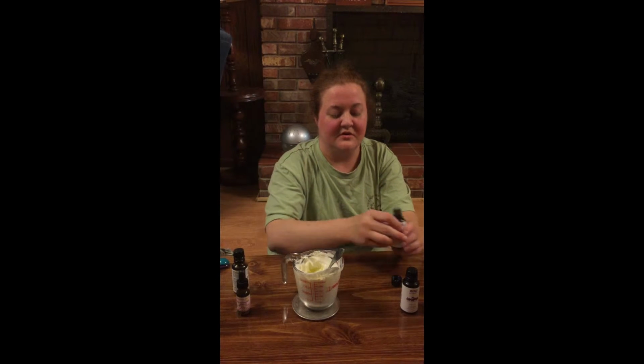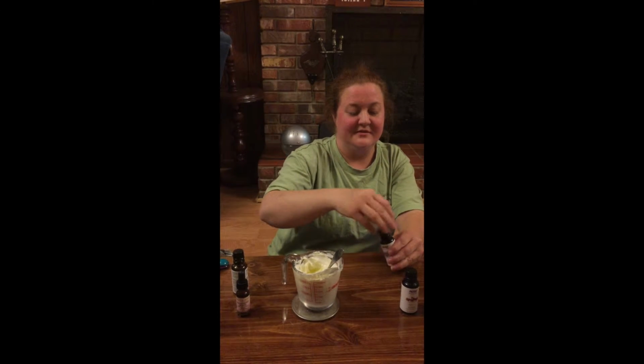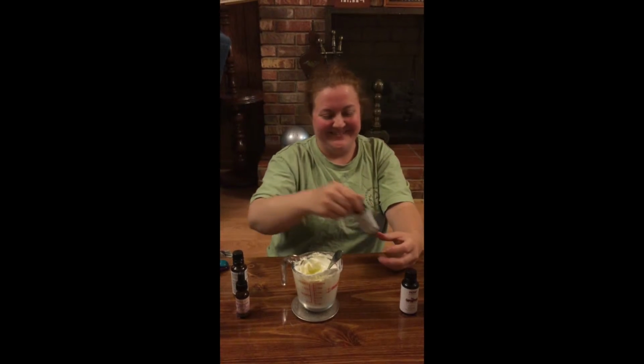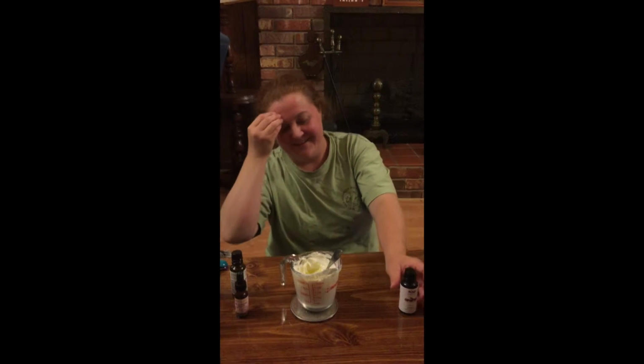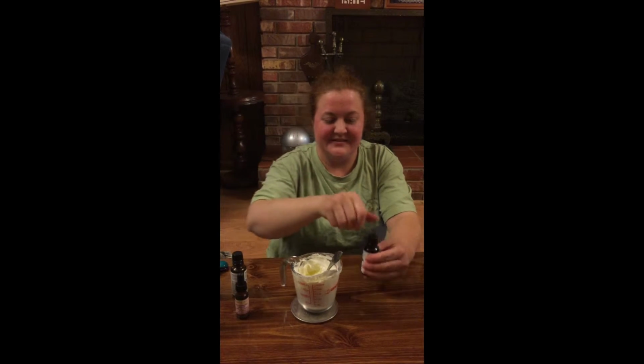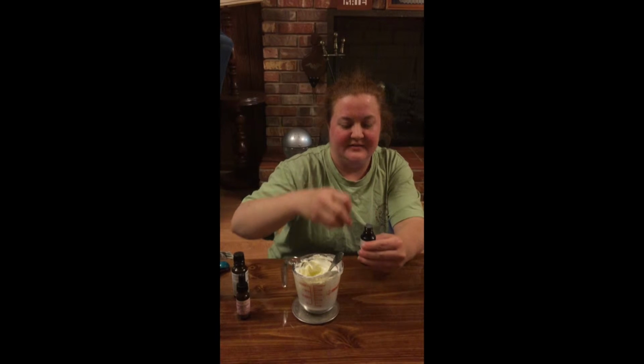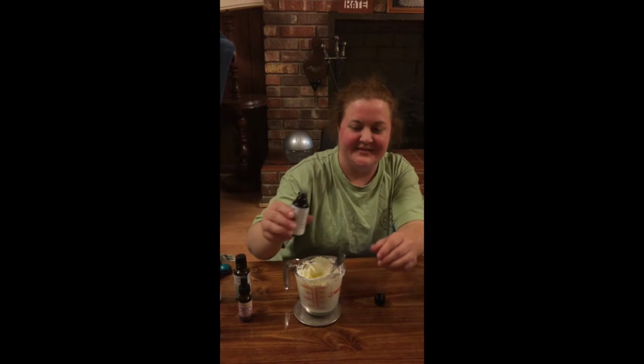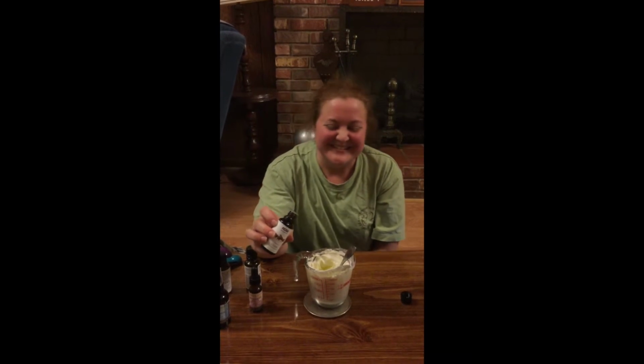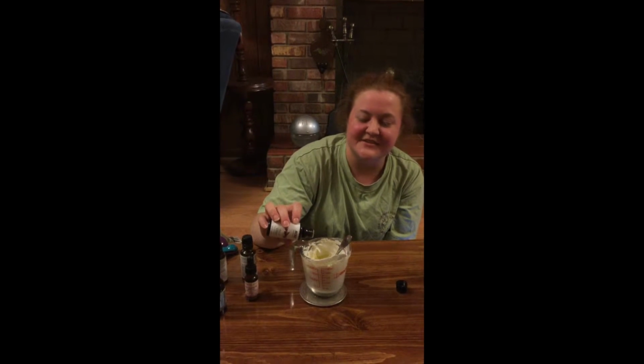I'm going to start off with 10 drops. Sorry, I asked you that while you were counting. I apologize. 10 drops each of the lavender, sandalwood, and clove. And this is the clove, and the clove is good for what? I don't know. The book is over there. Well, I remember you saying it smells good. Yes, and it's good for skin.